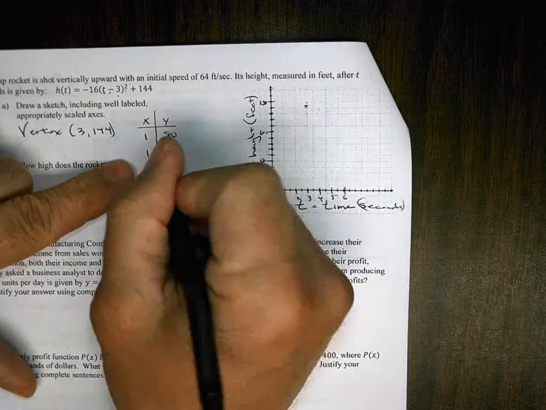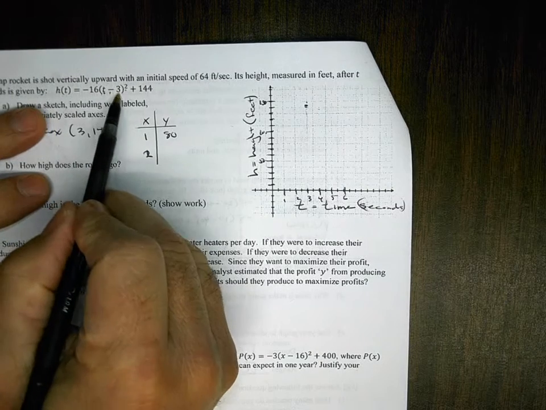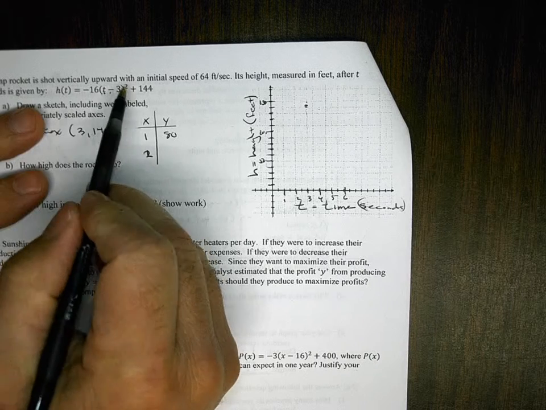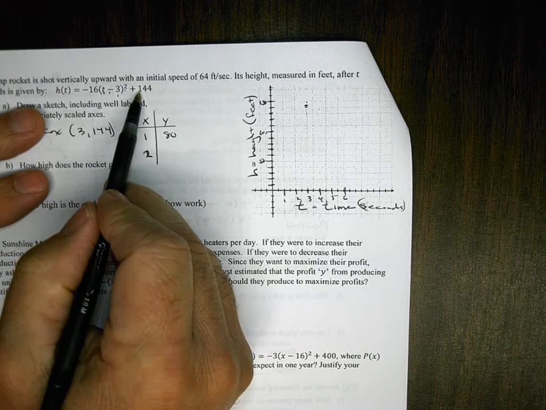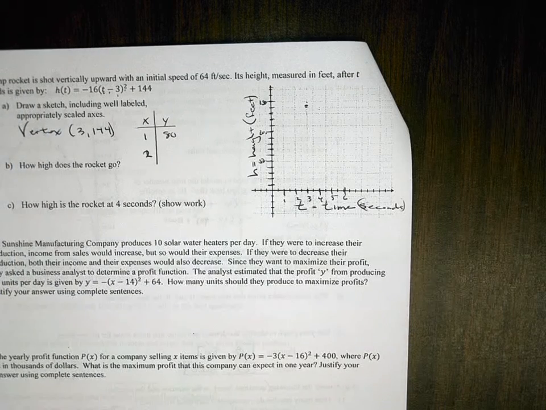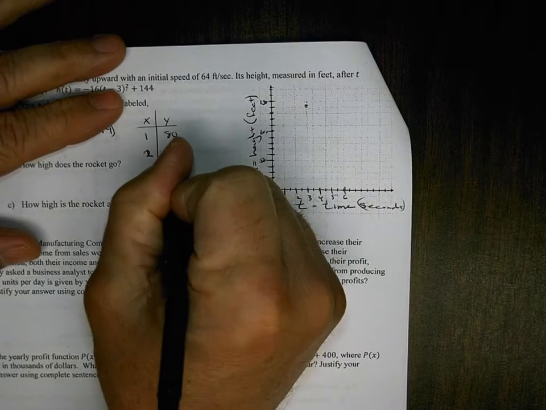And if we check 2, 2 minus 3 is negative 1. Negative 1 squared is 1. 1 times negative 16 is negative 16. And 144 minus 16 is what? 128? I know that one's right.